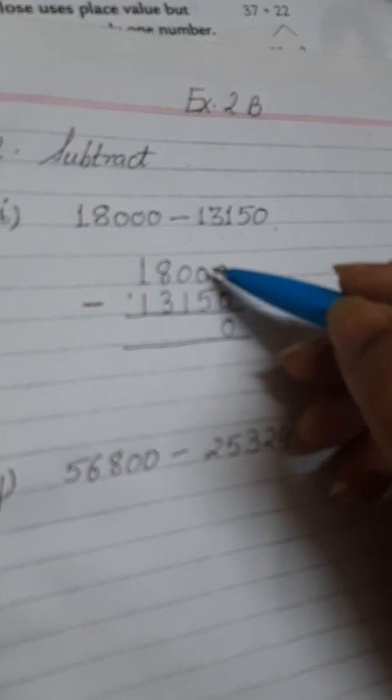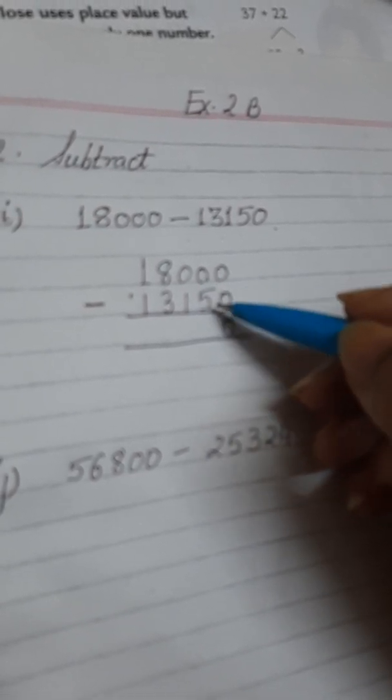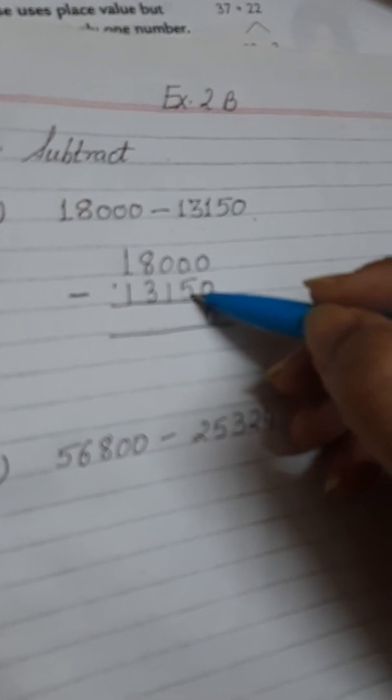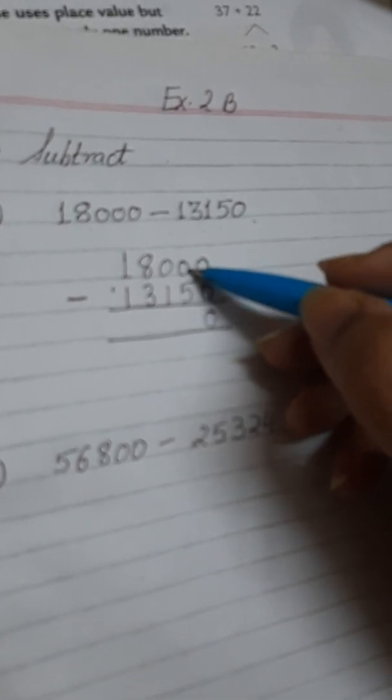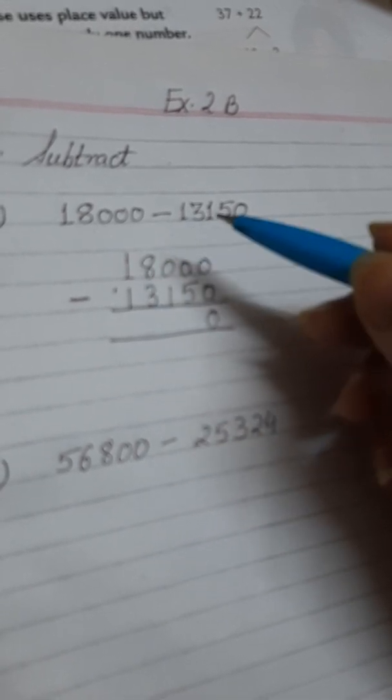Now what about here? In the tens place, we don't have any number. In the minuend, we don't have any number. So we won't be able to take away 5 from 0. So we need to borrow from the next place.